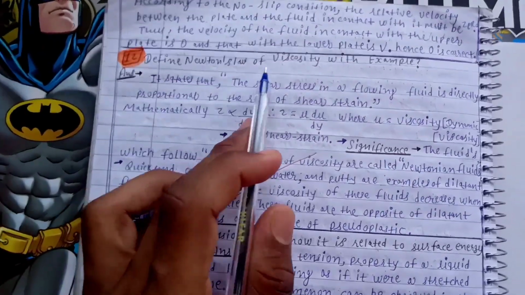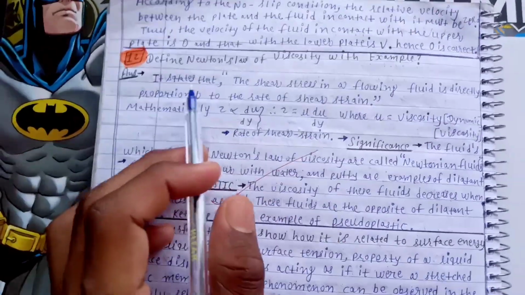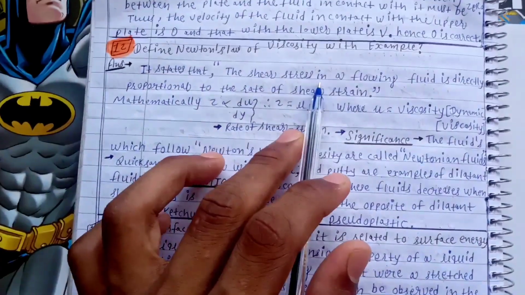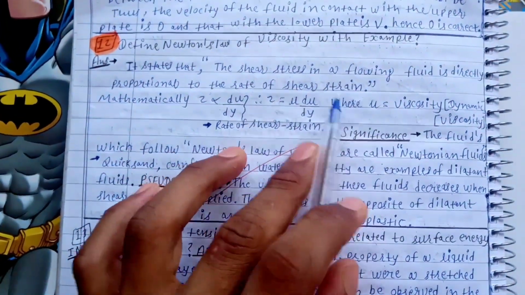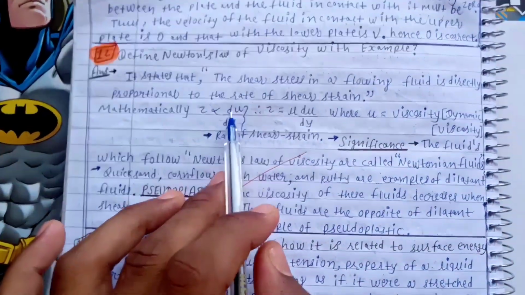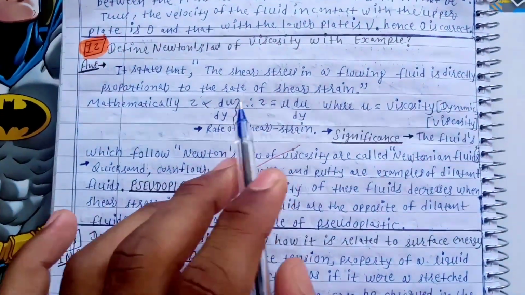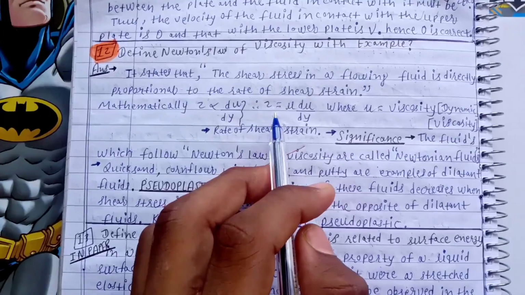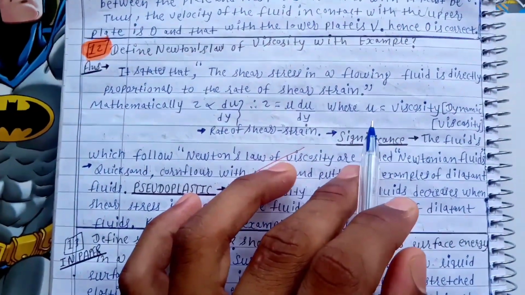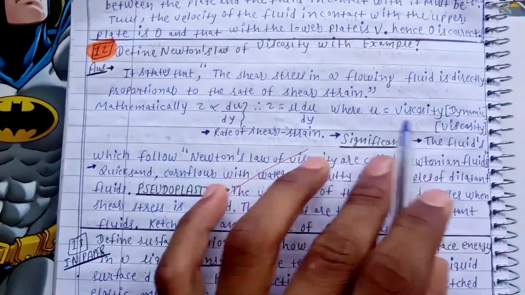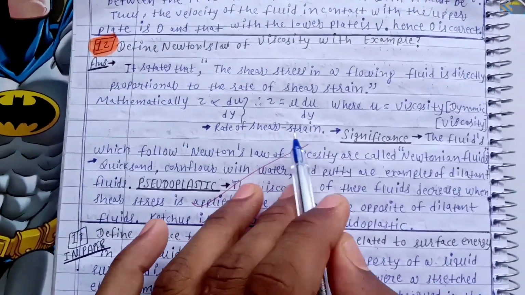Define Newton's law of viscosity with example. It states that the shear stress in a flowing fluid is directly proportional to the rate of shear strain. Mathematically, shear stress proportional to du upon dy, therefore shear stress equal mu into du upon dy, where mu is viscosity, dynamic viscosity, and du upon dy is the rate of shear strain.